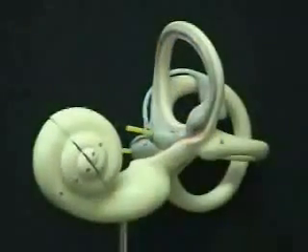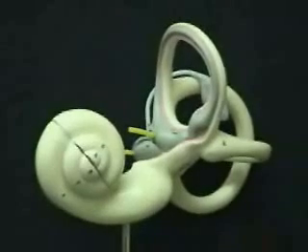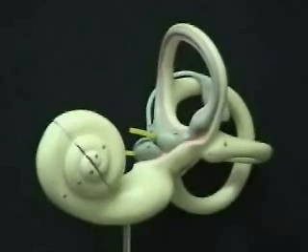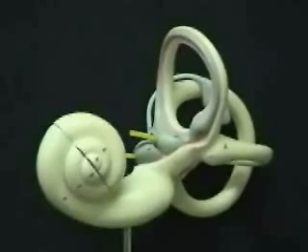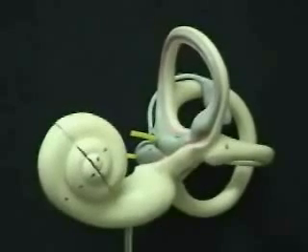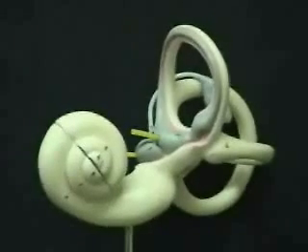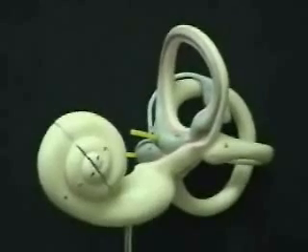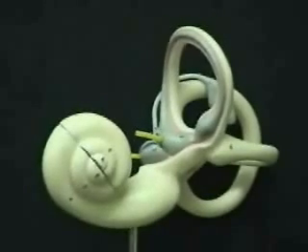In this video, I want to look at the structures of the inner ear. Now, the inner ear has structures both for conversion of sound vibrations in the air to nerve impulses, and also the vestibular system, our system of balance.